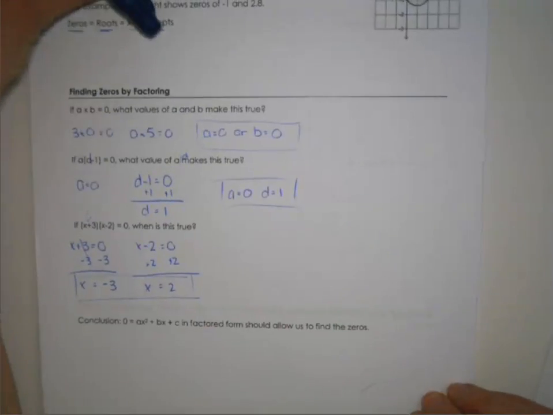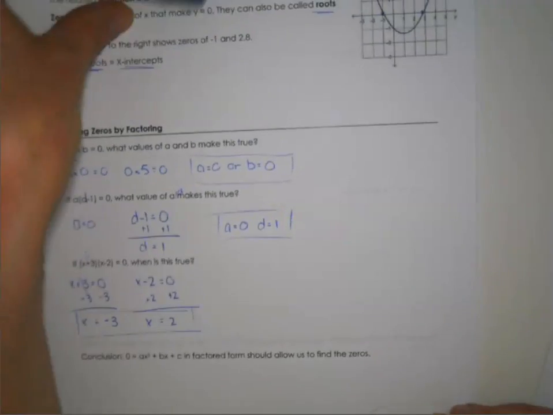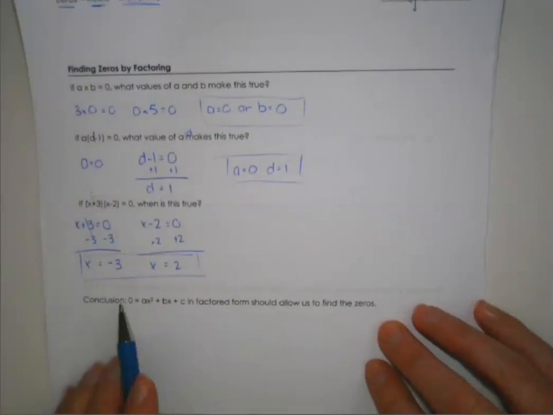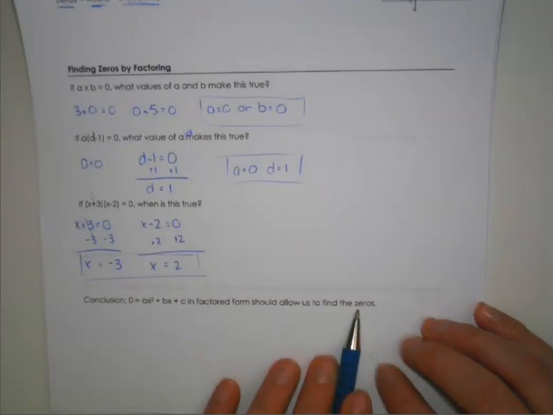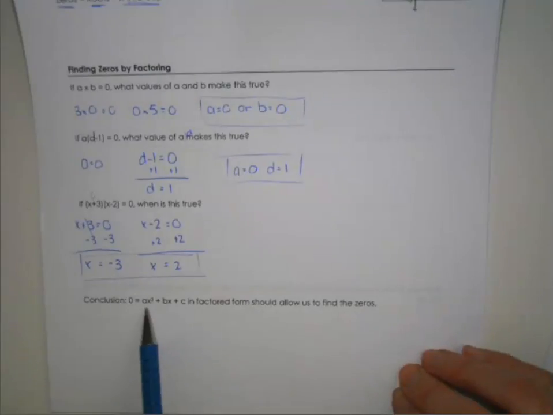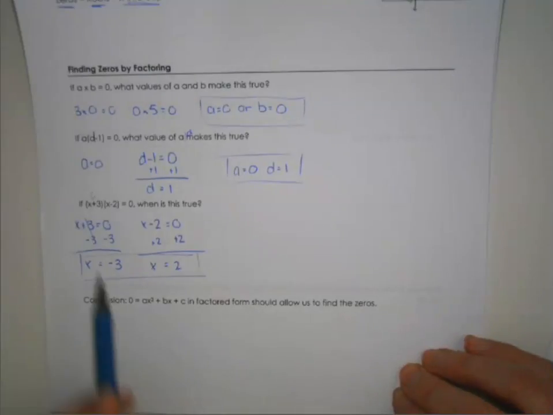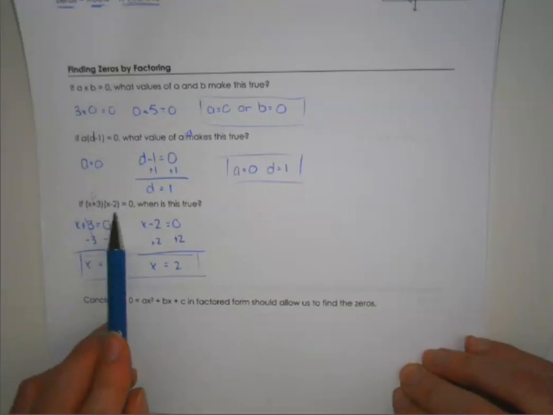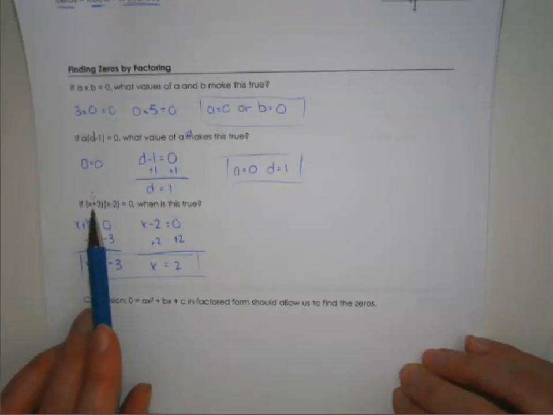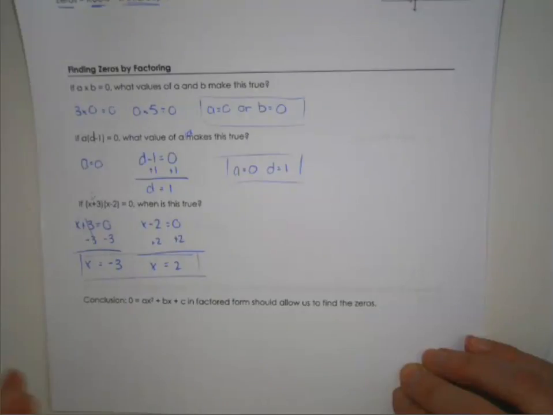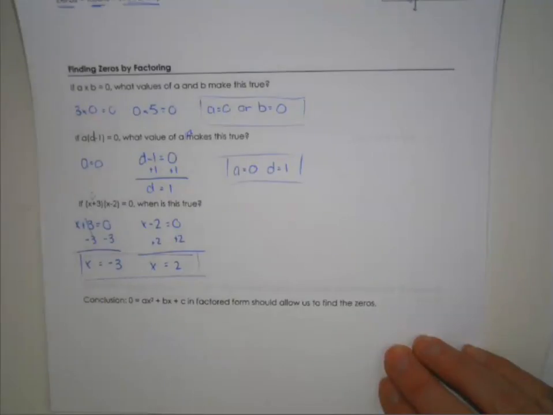So the conclusion that we can draw from this is that if we have 0 is equal to ax squared plus bx plus c, having this in factored form is going to allow us to find the zeros. As we learned with factoring, we can break it down into two brackets like this. Once we have it in those two brackets, it's pretty easy to set each bracket equal to 0 and solve. So essentially, when we're factoring, we're just trying to find the values of x that will give us a 0 on the other side for the y.